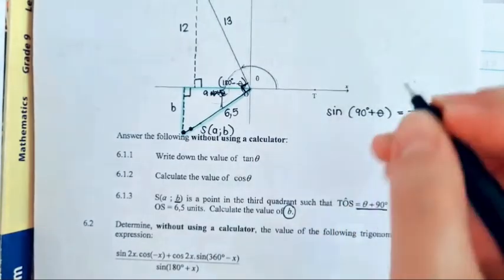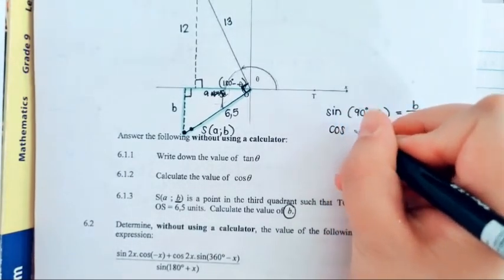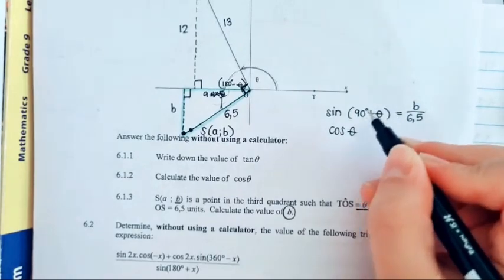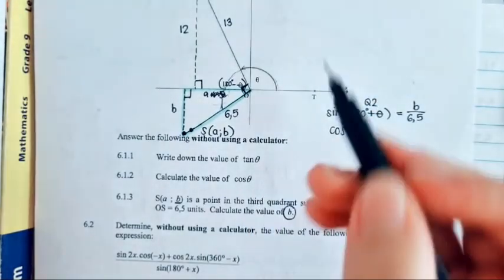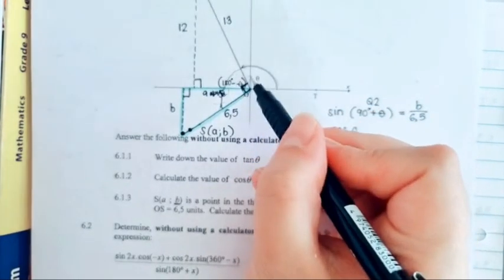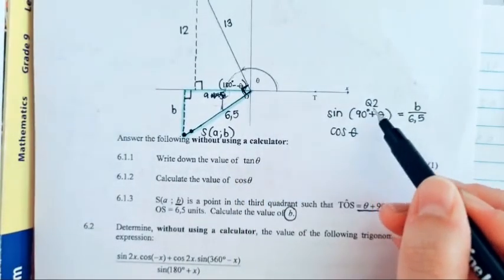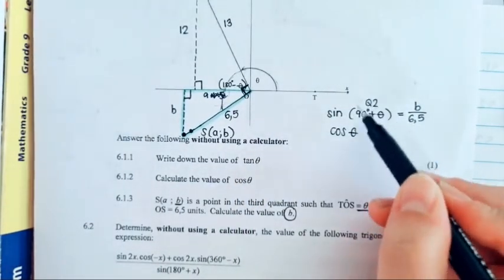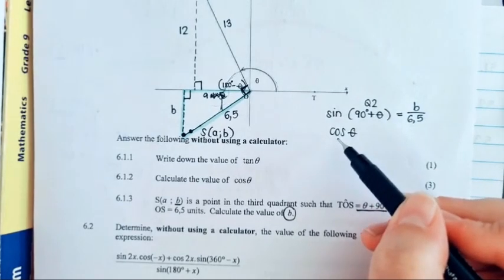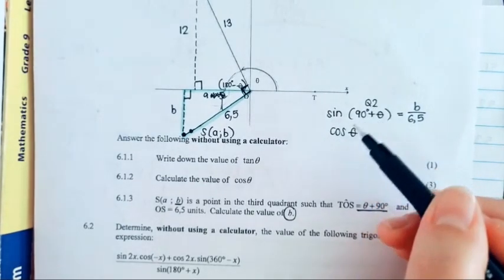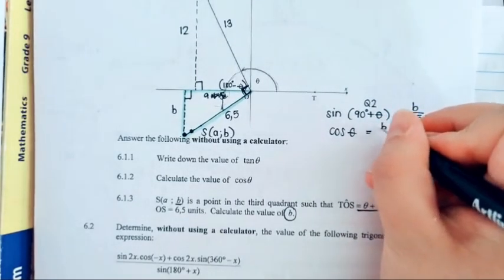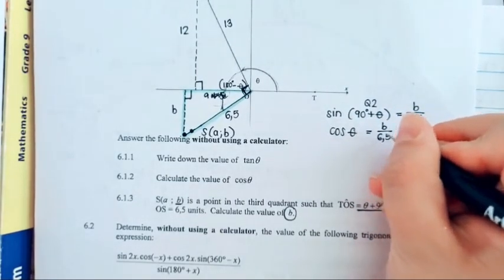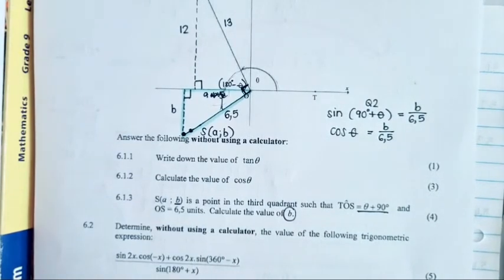So sine of 90 plus theta is actually the same as cos theta. Because guys, remember, which quadrant is 90 plus theta in? That is in the second quadrant, right? Because there we have 90, and if we add theta, we would get to the second quadrant. What is sine in the second quadrant? Positive. So that is why you change it to positive cos theta. Alright? So we actually get cos theta is equal to B over 6,5.